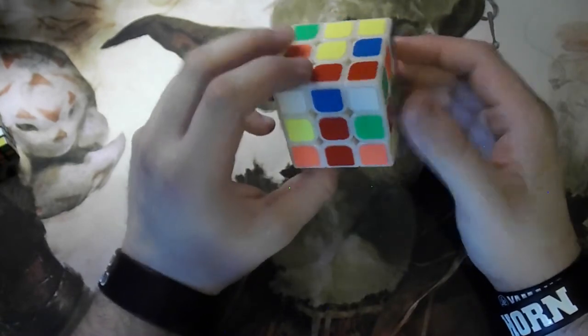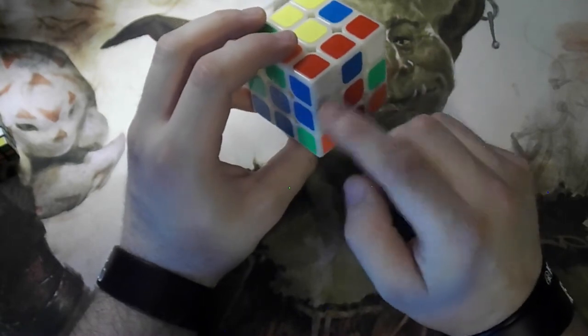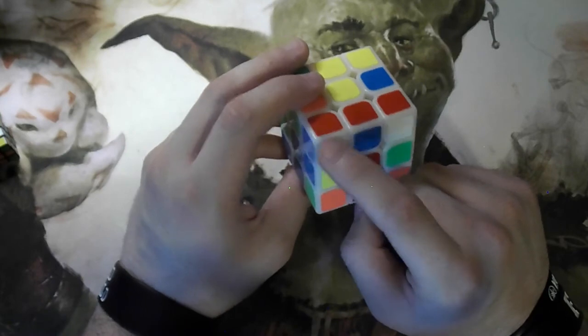So we're going to look, we're going to scout. We found 2 more white pieces. This one is perfect because, as you can see, it is the white, red, and blue.